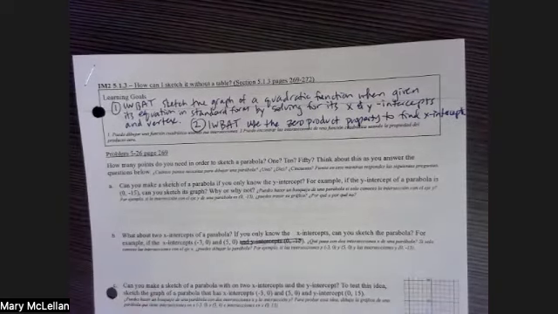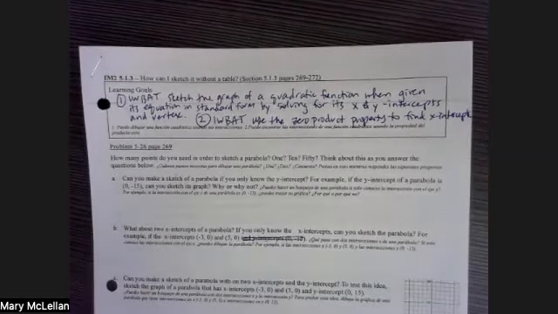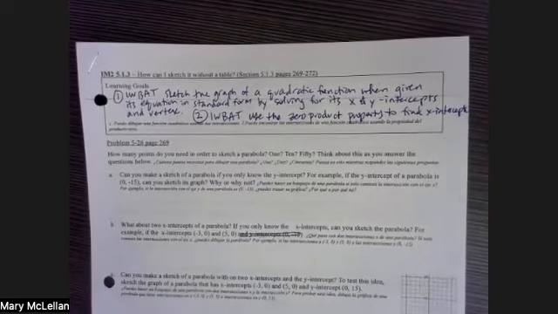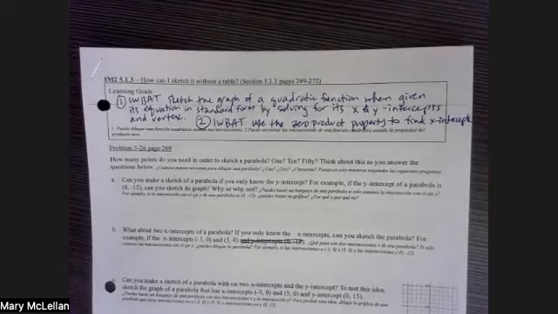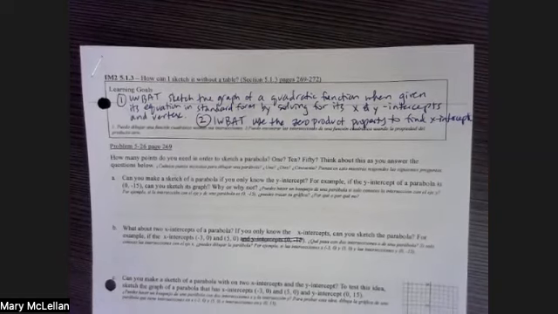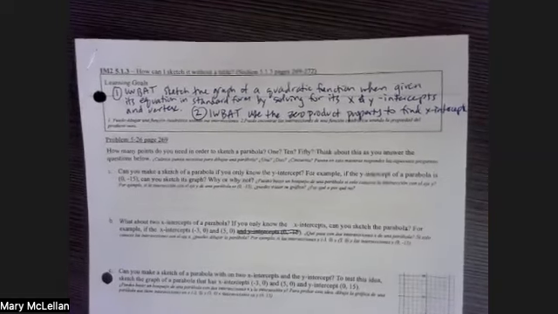Our first problem is problem 5-26. If you're using the book, it's on page 269. And it goes like this. How many points do you need in order to sketch a parabola? Do we need 1, 10, 50? That's what we're going to keep in mind as we answer these questions.